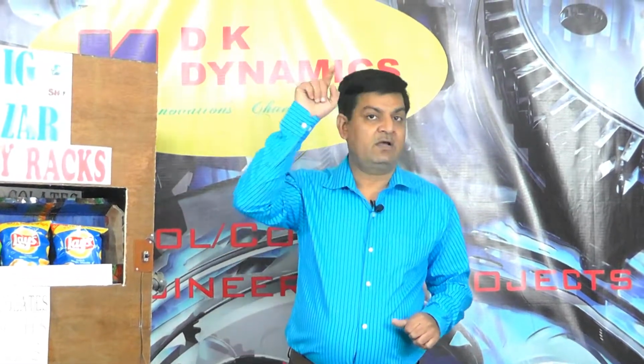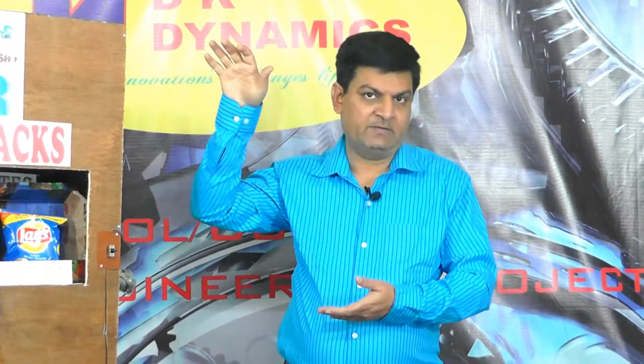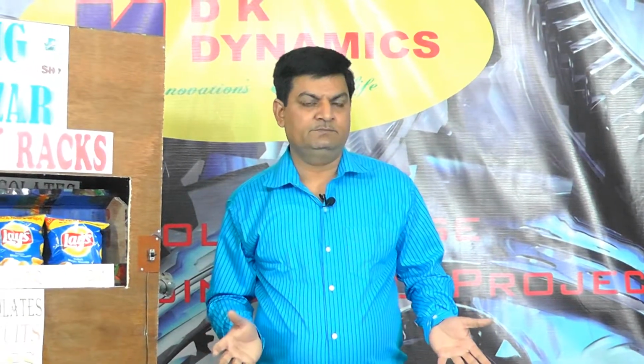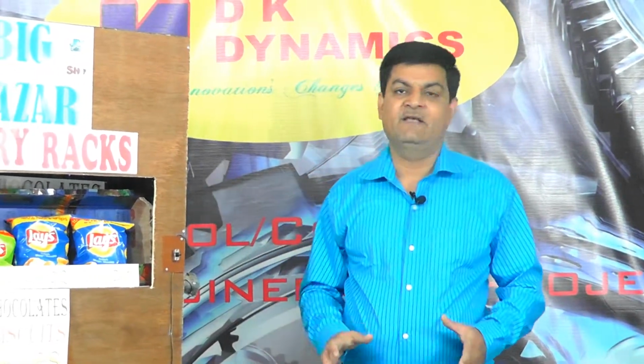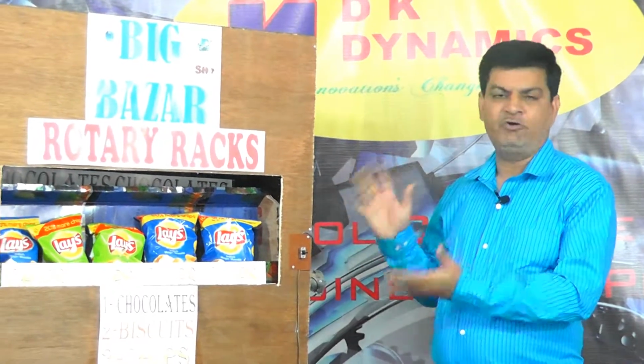As you know, we are utilizing the ground area, not the air area. So there are two areas. One is the area above the ground, called the air area, which is not utilized. You only utilize the ground area. So I am developing a new solution for this problem, and it is called Rotary Racks. So here I am presenting the Rotary Racks.